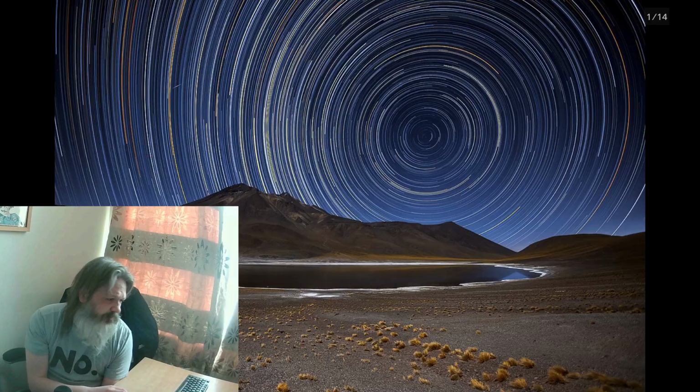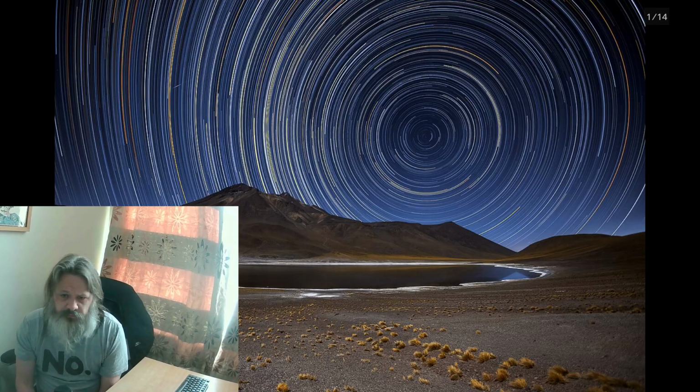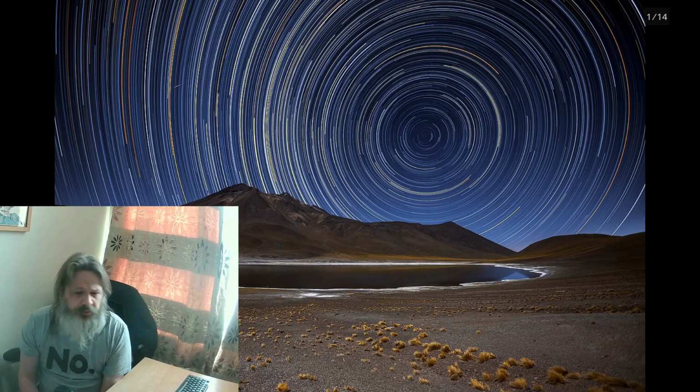Hello, today we're here to explain why the Earth is a globe using star trails. What are star trails? Star trails are the apparent motion of stars in the night sky over time. We observe them moving in a clockwise direction in the southern hemisphere and anti-clockwise, or counterclockwise, in the north.